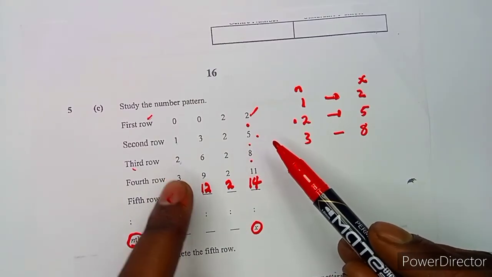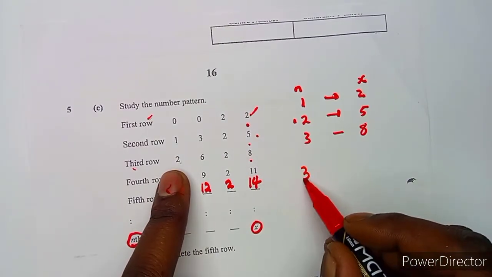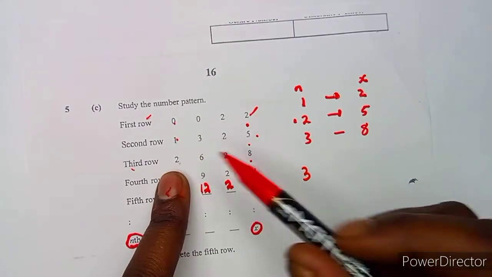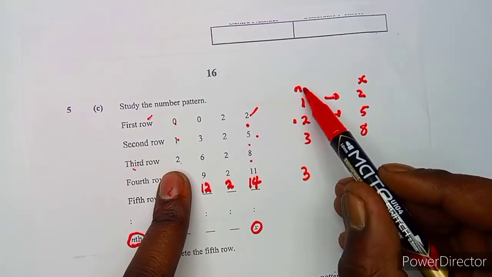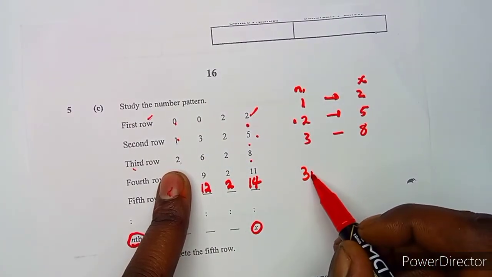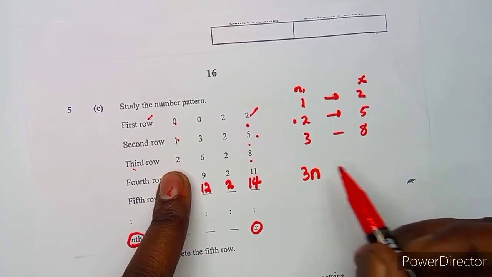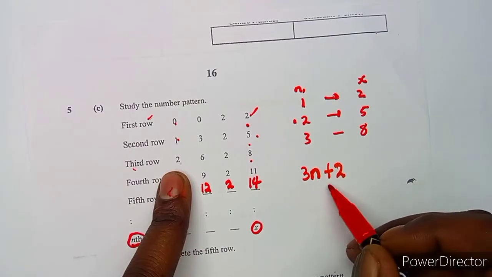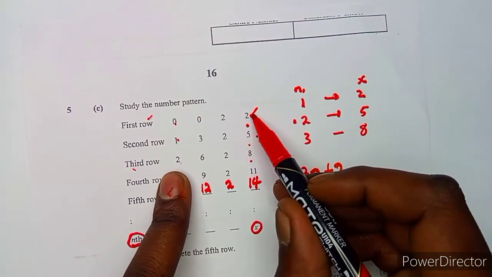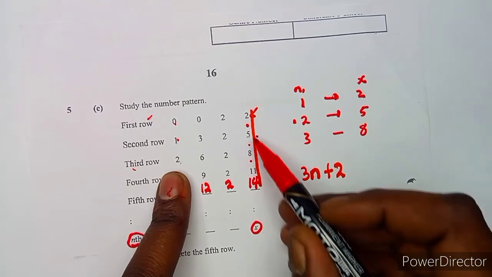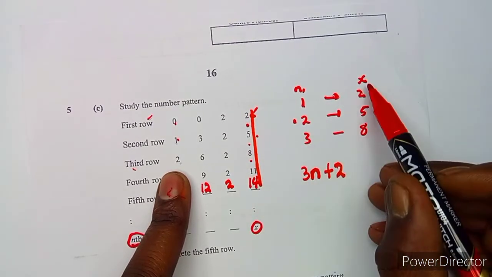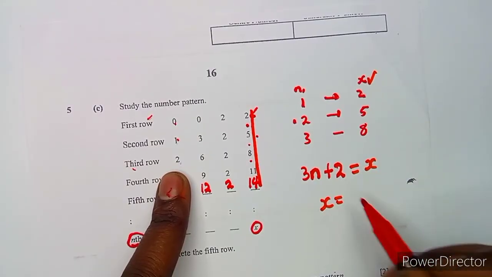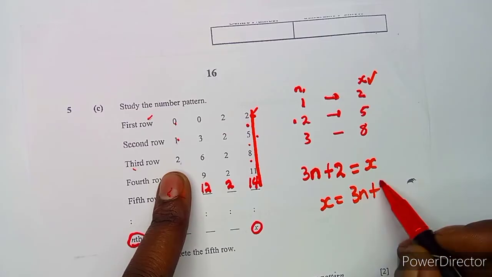So we are simply multiplying each number here by 3, and this number here represents n. Then we add 2. Each time we do this, we obtain a number that corresponds to these numbers, and these numbers here are representing x. So that is how you obtain your x. So x is equal to 3n plus 2.